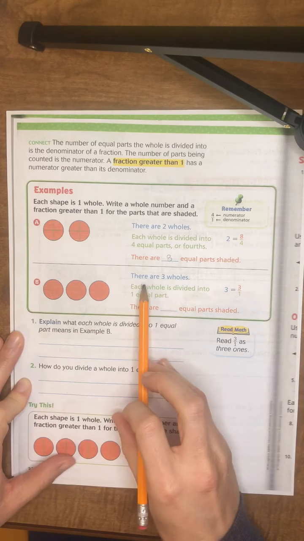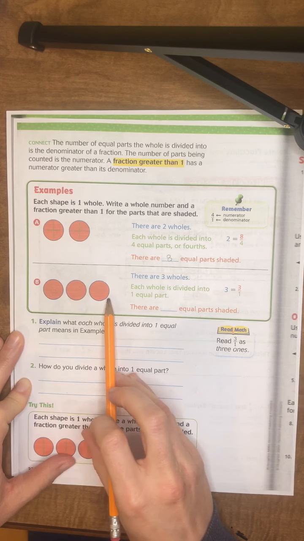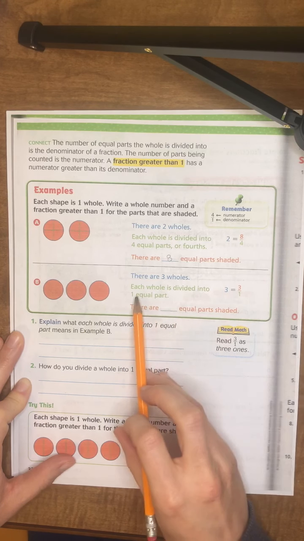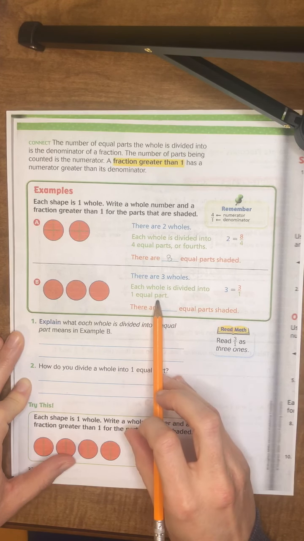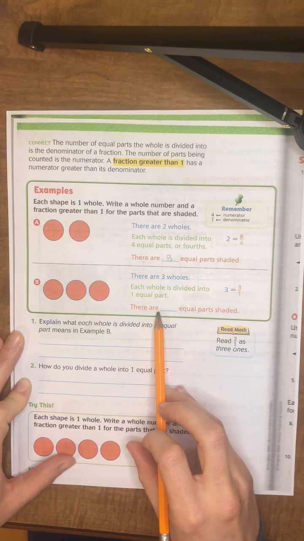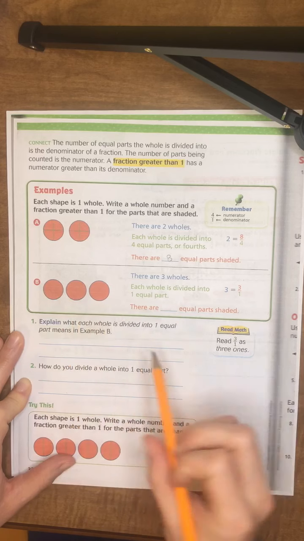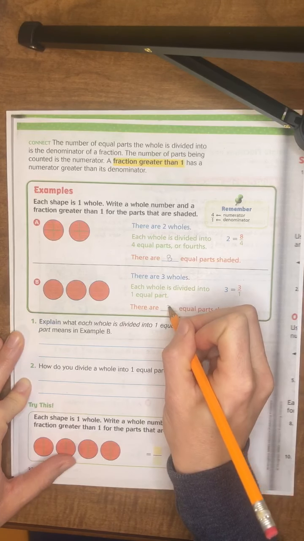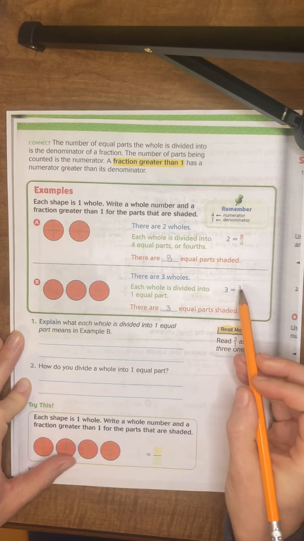For part B, there are 3 wholes, 1, 2, 3. Each whole is divided into 1 equal part. That's how we got our denominator. There are 1, 2, 3 equal parts shaded, and that is how we got our numerator.